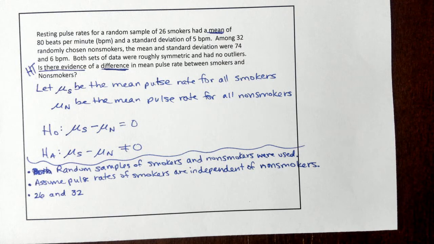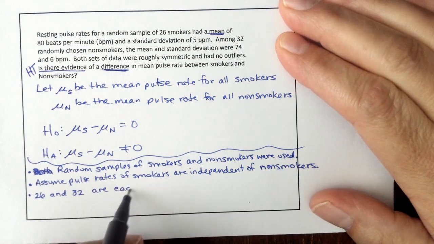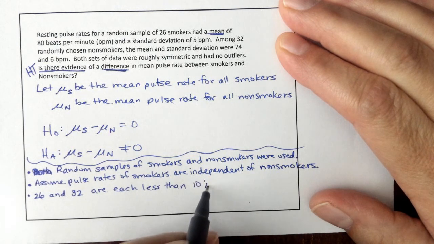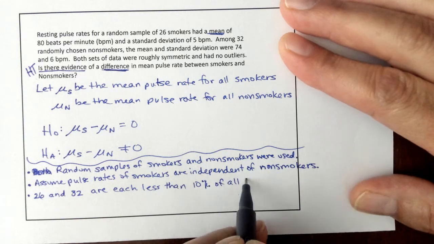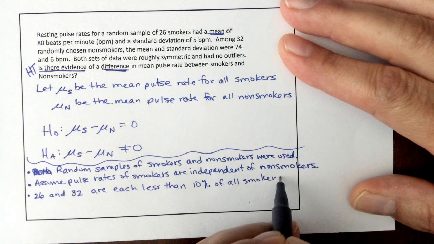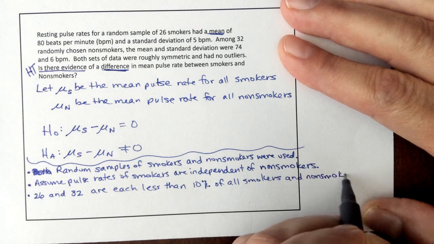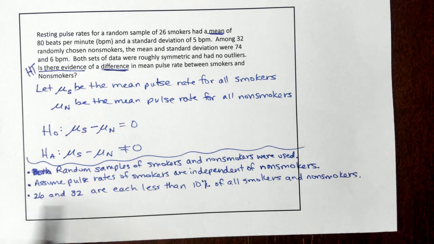Sample sizes can't be too big. Are each less than 10% of all smokers and non-smokers. Okay, so I'm checking both groups at the same time, and I'm communicating that I'm comparing a sample size to the size of the entire population.